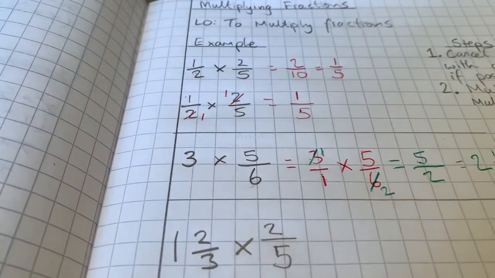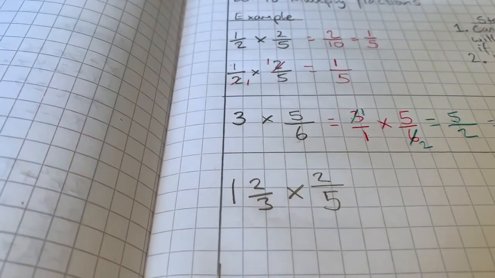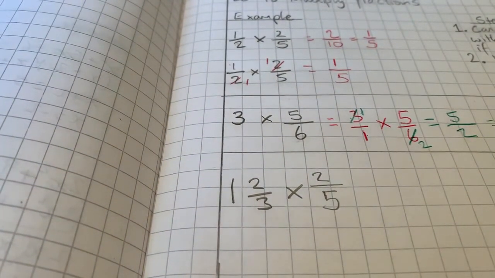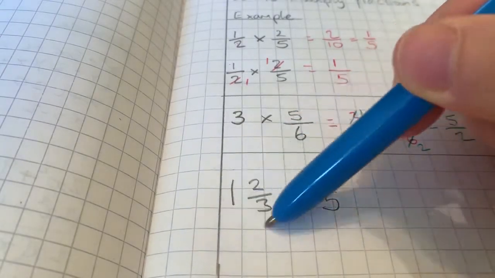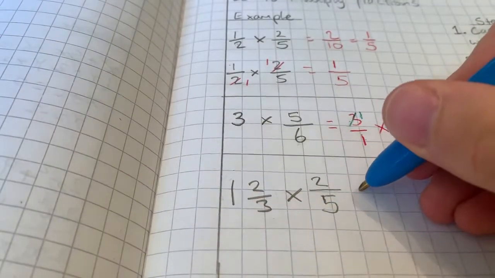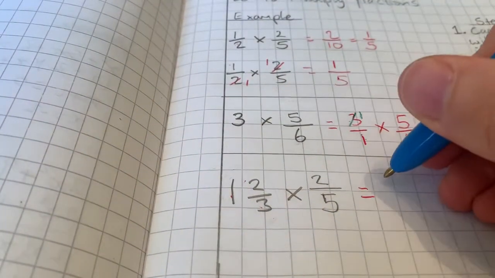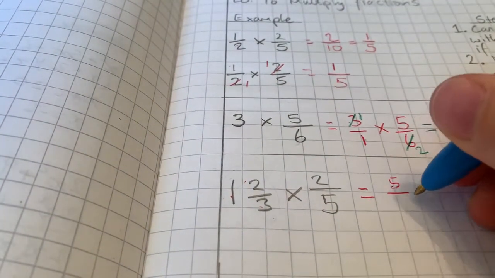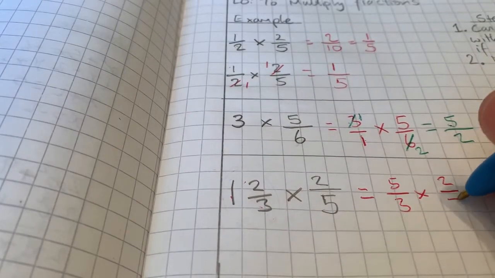All right, and then final example I've got here, for this one, turn it into an improper fraction first. This is a mixed number already, turn it into an improper fraction. So that means 3 times 1 is 3, add 2 is 5. So you've got 5 over 3 times 2 over 5.